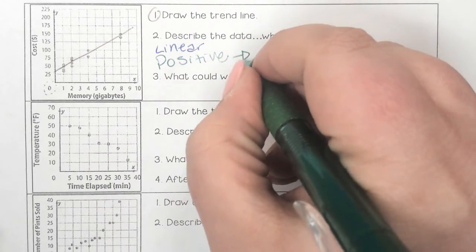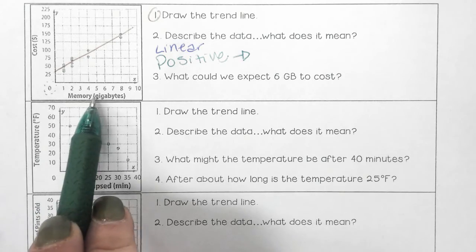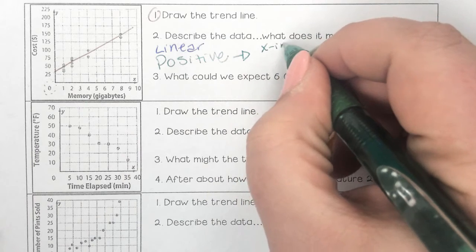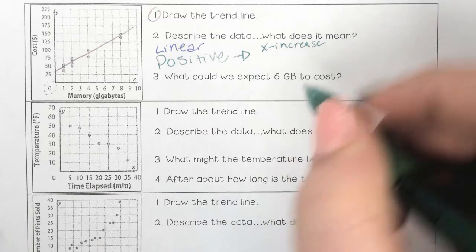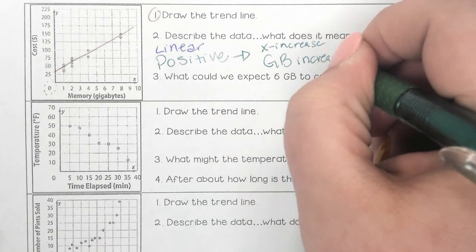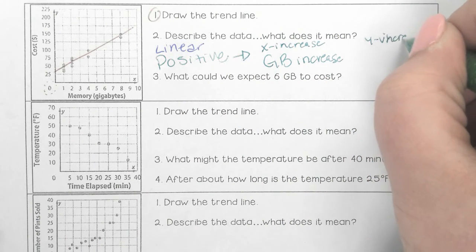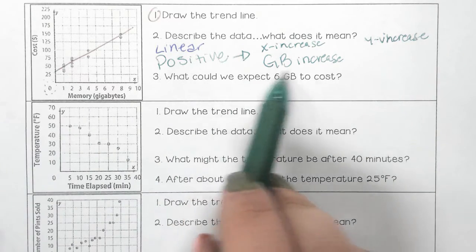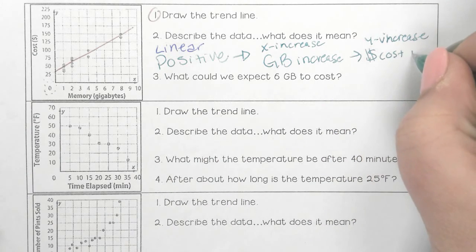A positive correlation for this data just means that as we get more gigabytes, more memory, as x increases, right? X increases means the number of gigabytes increases. So as the gigabytes increase, the y values also increase because this is positive, but the y value determines cost. So as gigabytes increase, cost also increases.